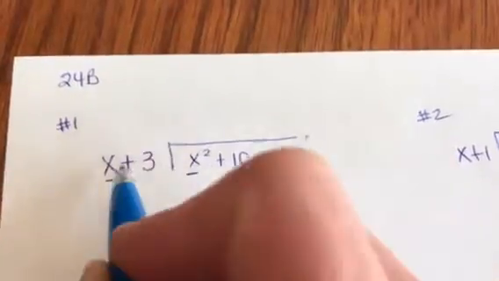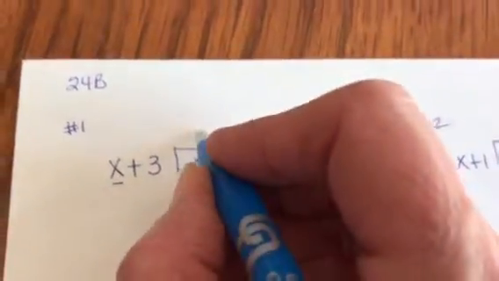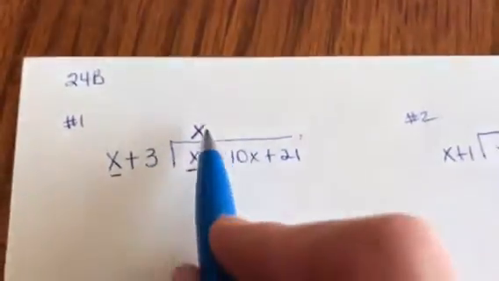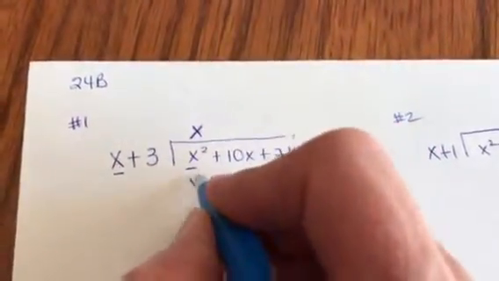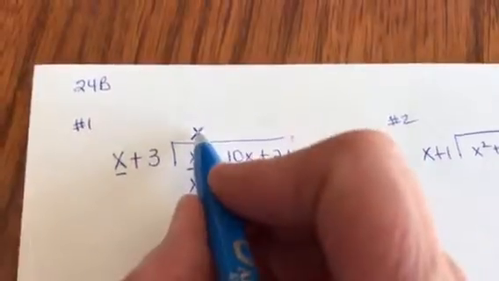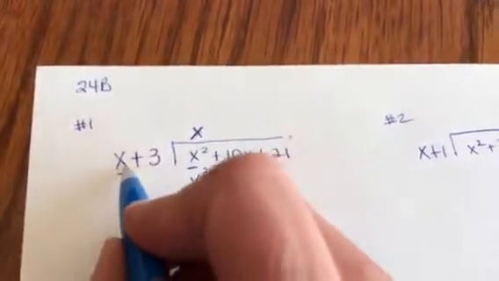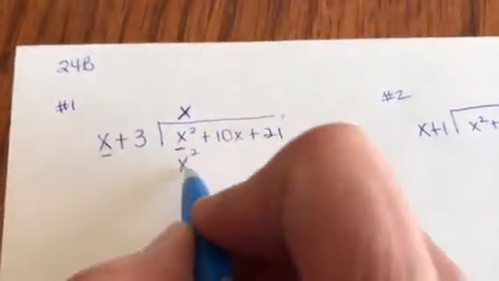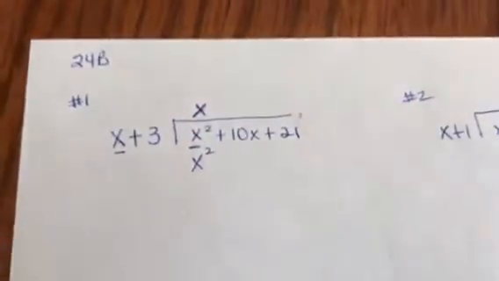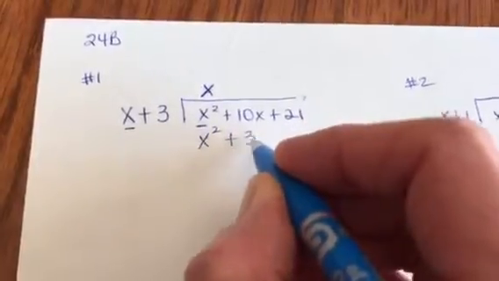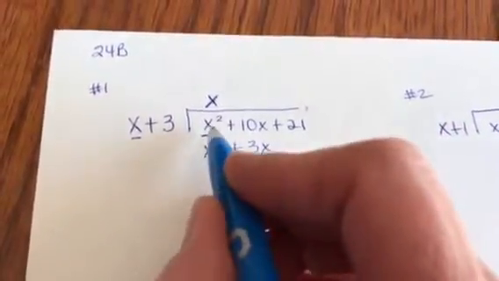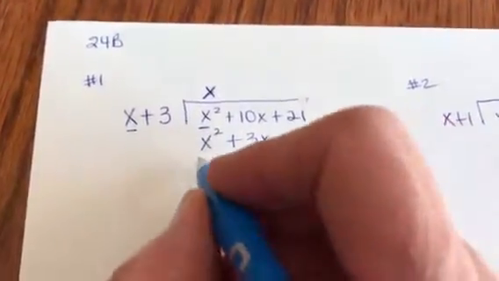Or you can think x squared divided by x. But hopefully you'll see that if I choose x, then x times x is indeed x squared. So I'm going to basically take this value and multiply it times both terms. X times x is x squared, and that just got blurry for some reason. X times 3 is 3x. When you do this, these terms should be exactly the same. Okay, that's how you know you did it right.